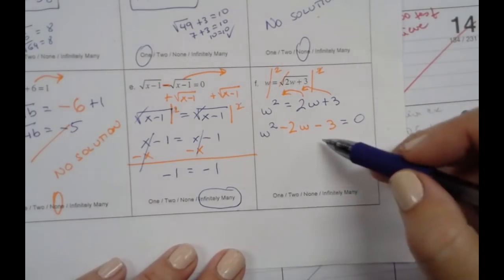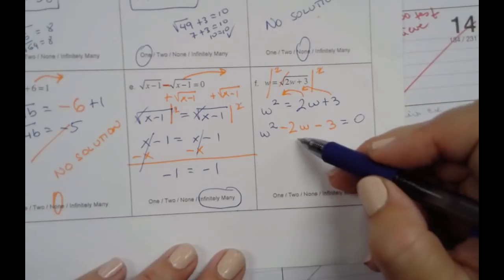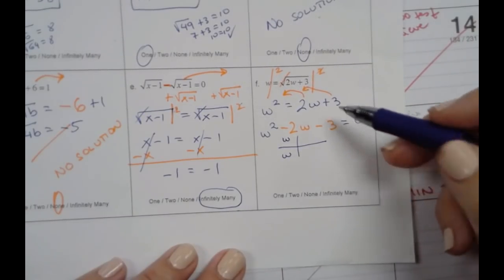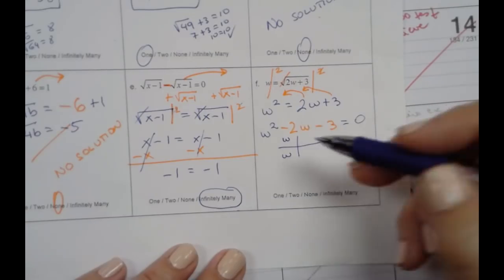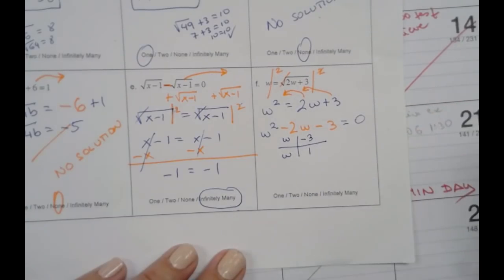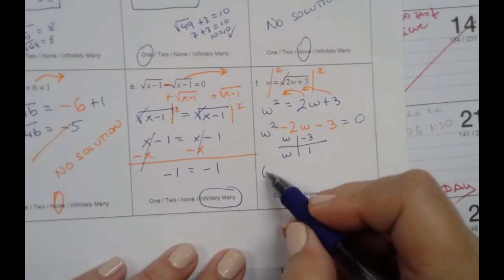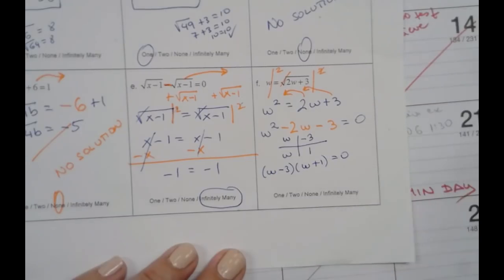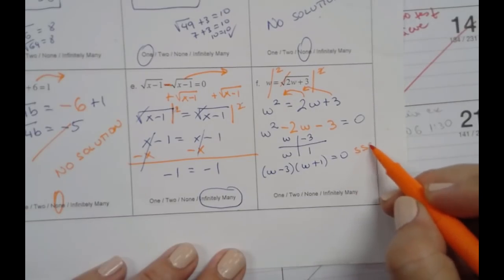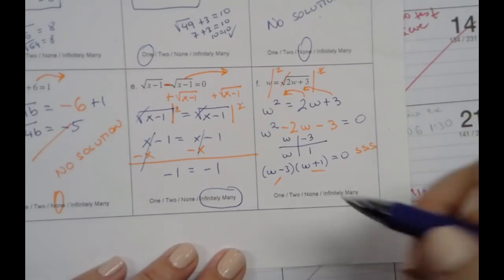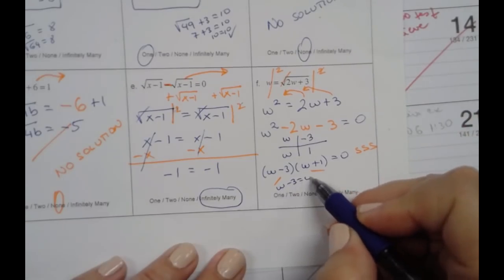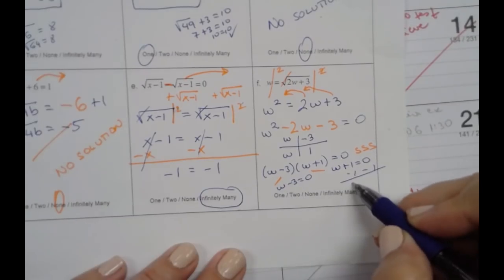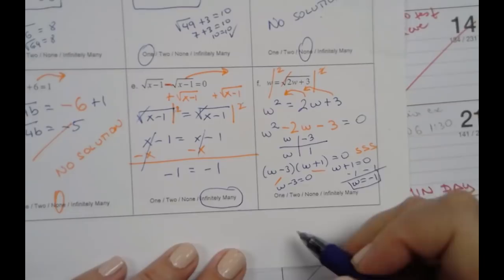I have 3 terms, no GCF. What is the first thing you need to do? T-chart. So I want to get negative 3 when I multiply, negative 2 when I add. So it's kind of straightforward, negative 3 and 1. So I have w minus 3, w plus 1 equals 0. Then comes your favorite, 3 S's. Split, set, see what you get. So w minus 3 equals 0. w plus 1 equals 0. So I have, looks like, two solutions.